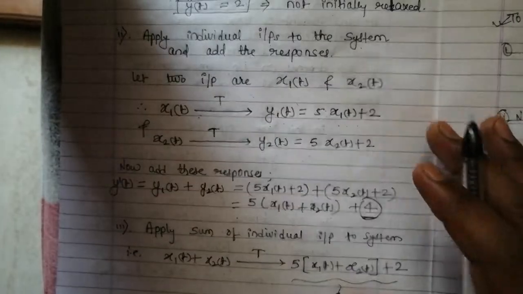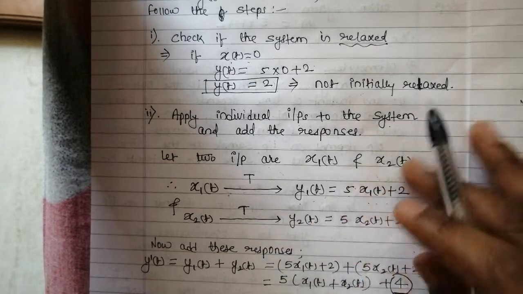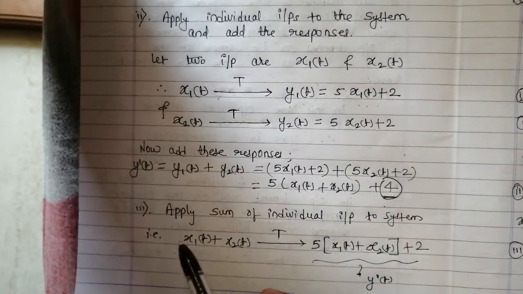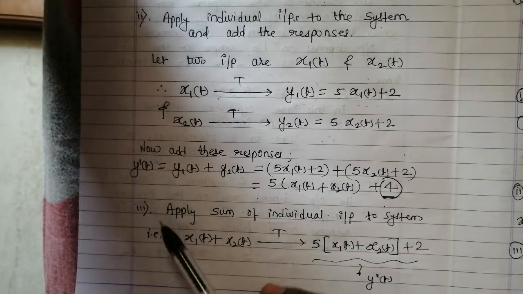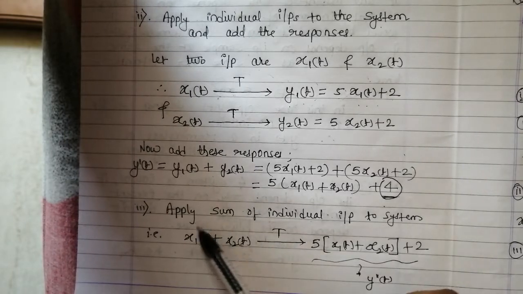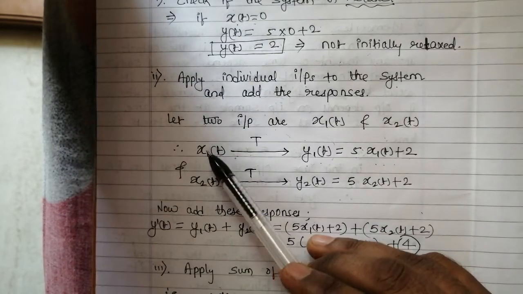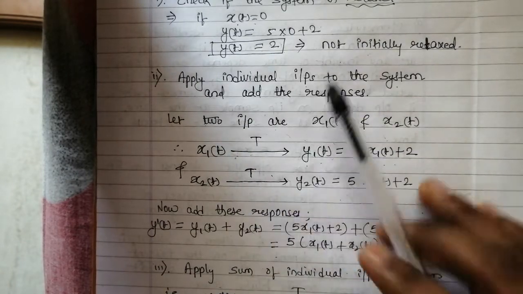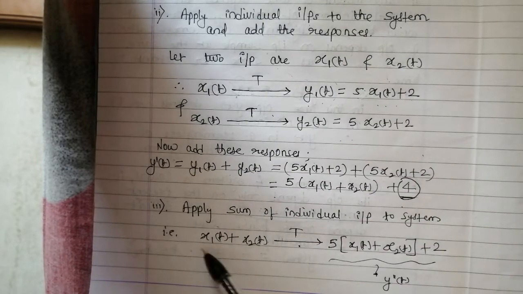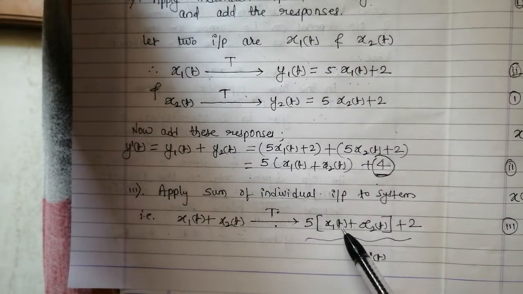So step number 2 was to apply the individual inputs to the system and add the responses, and we have obtained the response. Now the third step is to apply the sum of individual inputs to the system. In this step we first add those inputs, x1 of t plus x2 of t, and then apply that to the system. Earlier we applied x1 of t and x2 of t individually, but in this case we first add both, then apply the sum to the system, and then we will see the response.